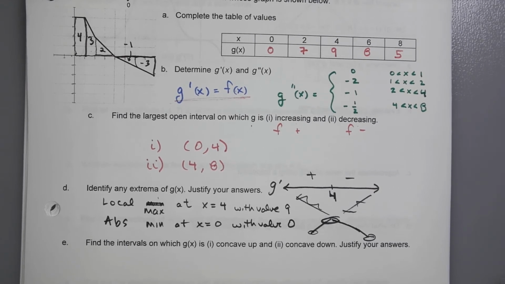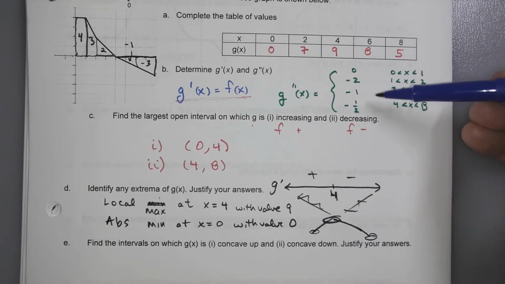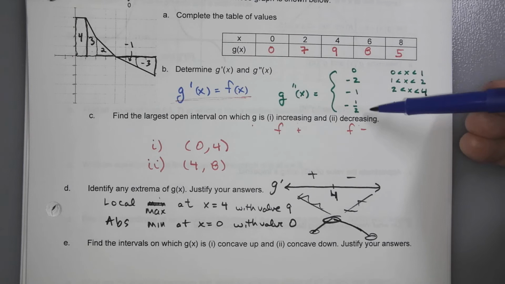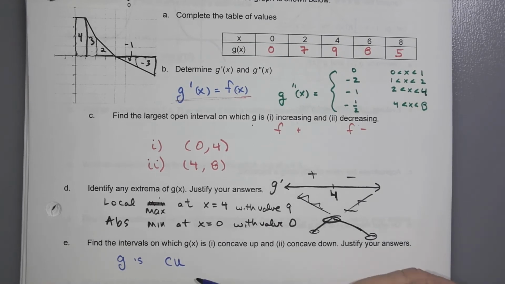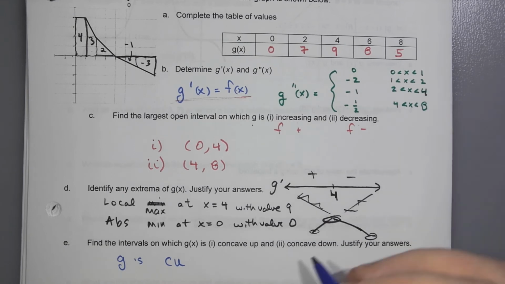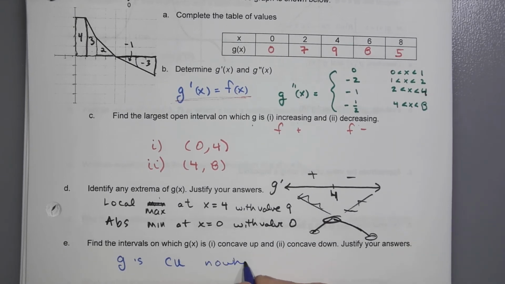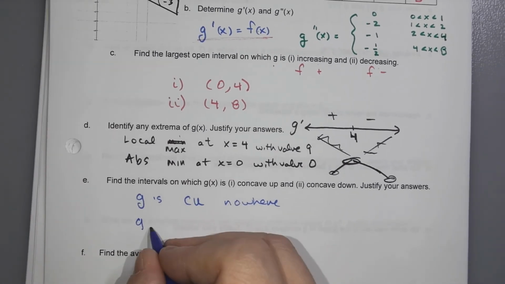Okay, how about for concave up and concave down now? So now we would be analyzing the second derivative, which was located up here. We could say that g is concave up where we have a positive second derivative. Notice the second derivative is never positive, so we would say this never happens. And where is g concave down?